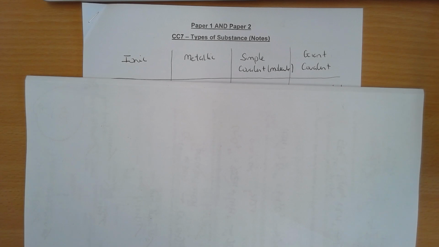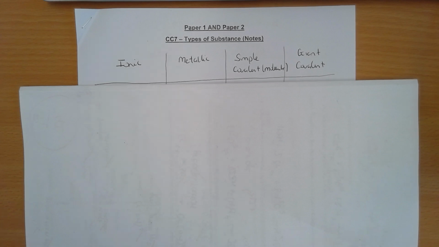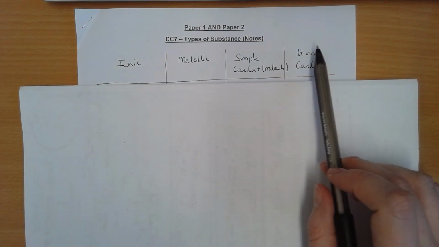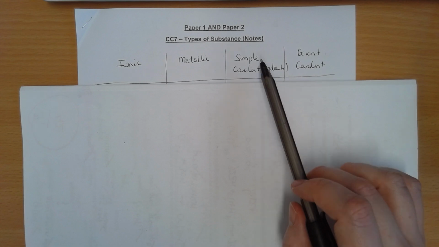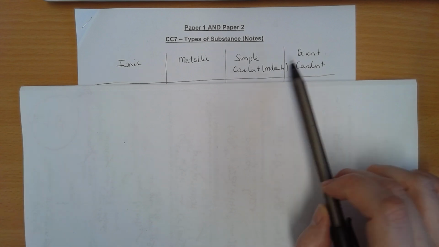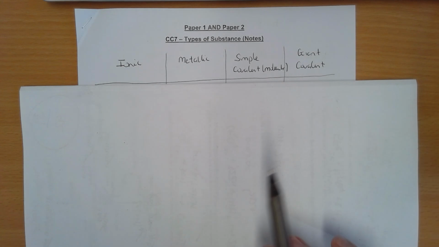Alright, this chapter CC7, we're going to look at the different types of bonding and the different properties. So you've got 4 different types of bonding: ionic, metallic, and then 2 types of covalent. You've got simple covalent, which is also called simple molecular, or you've got giant covalent. To be able to spot which type of bonding you've got, you'll use your periodic table to work out if you've got metals or non-metals.